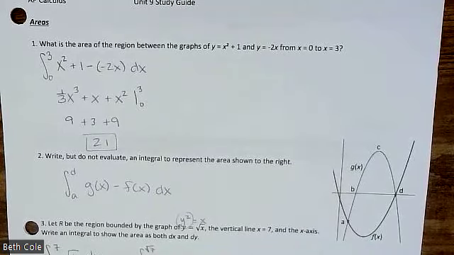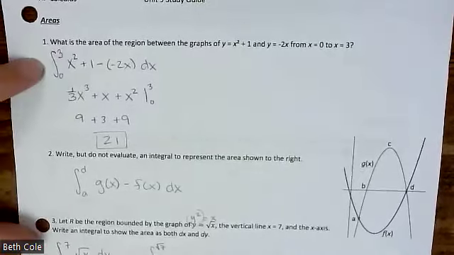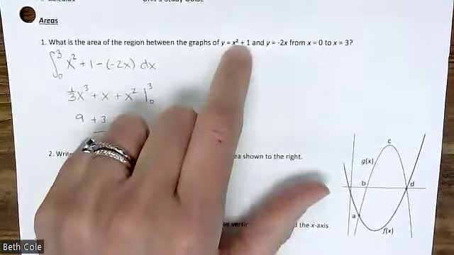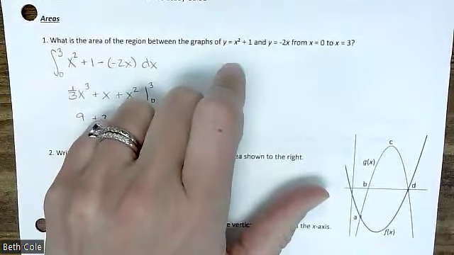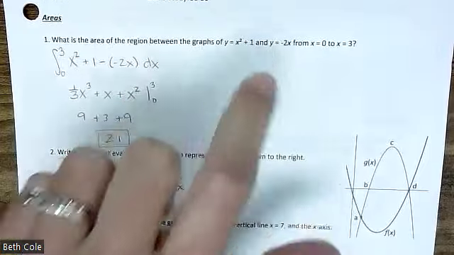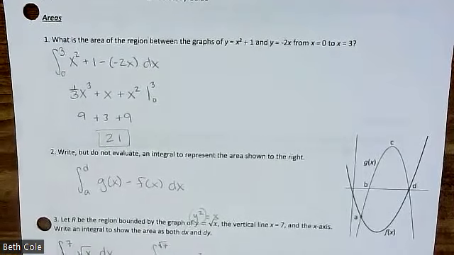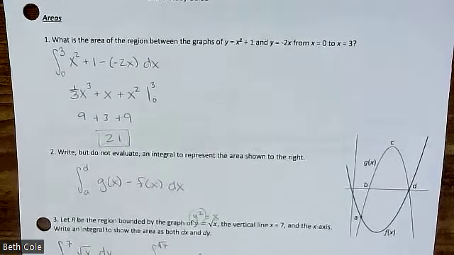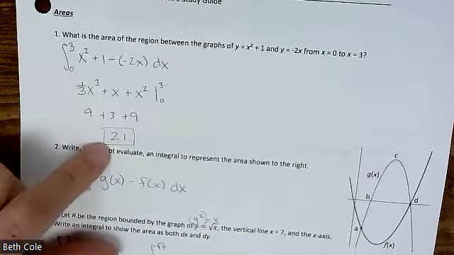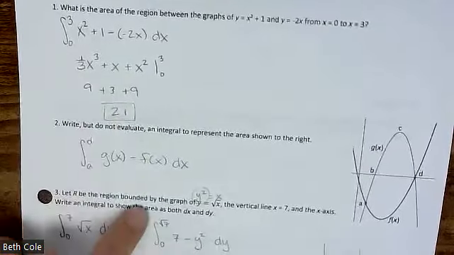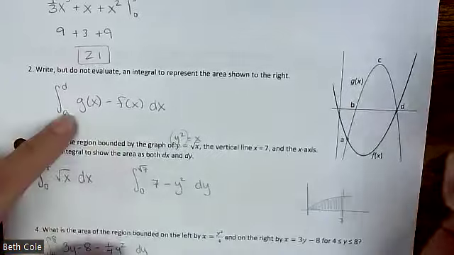Number 1, and I don't know if some of you heard me saying this because you were all doing your own thing. Don't worry and don't spend time trying to figure out which one of these is the upper and which one is the lower. It's a waste of time. Just pick one way, do one of them minus the other one, and go with it. If you guessed wrong, what will happen? You will just absolute value your answer. So don't worry about it. Just do the problem. If you did it the other way around, you would get a negative 21 and you would go, oh, the answer is 21. Cool? Yeah. All right.